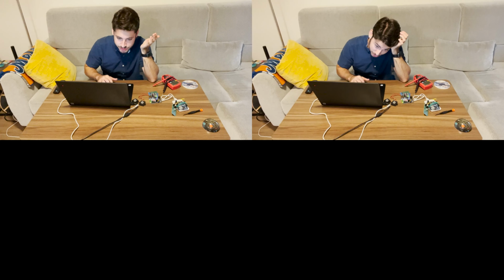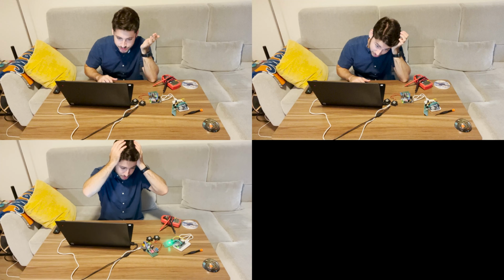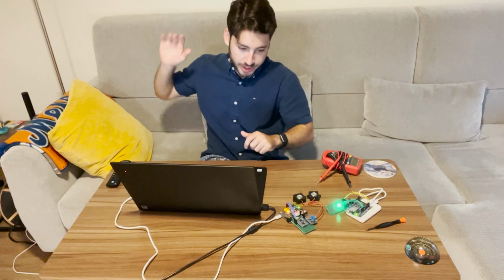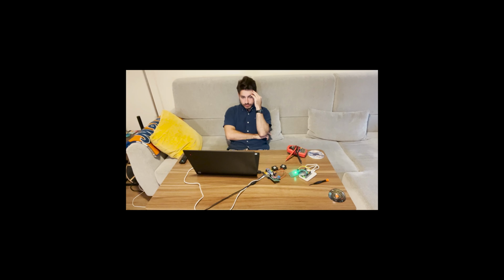Wait, but I need a print. What do I do? Oh, wait, it's connected. Oh no, I uploaded. Oh, it connected again. It's not printing. I don't know what's going on. Okay, it's connected. Now I'd like it to print the data. It seems to not be printing the data.